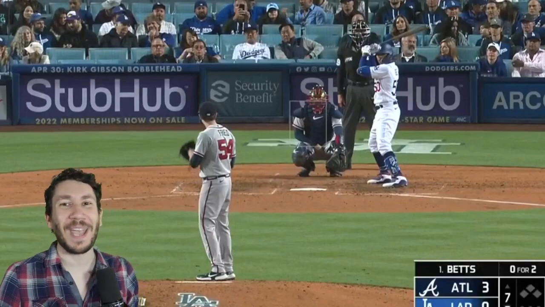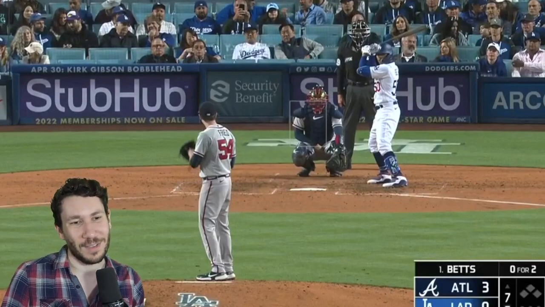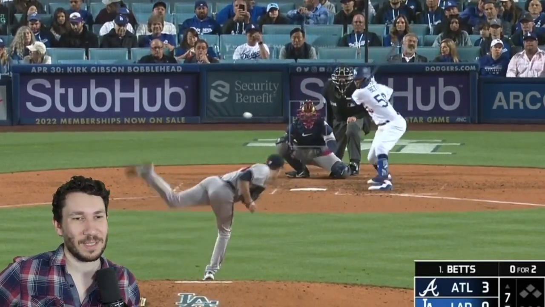And he overthrew that. I think you know that. So here's the thing now. In 2-2, does Max Fried go back to that? Does he try and execute the thing that he wanted to execute? I would try and do the same thing again. Just do it right this time.